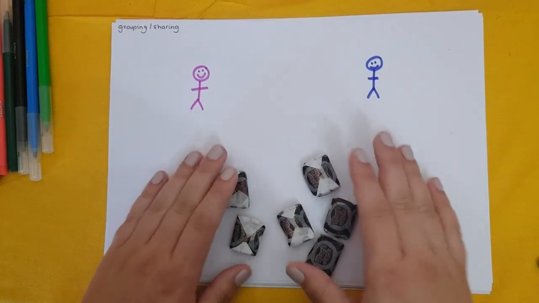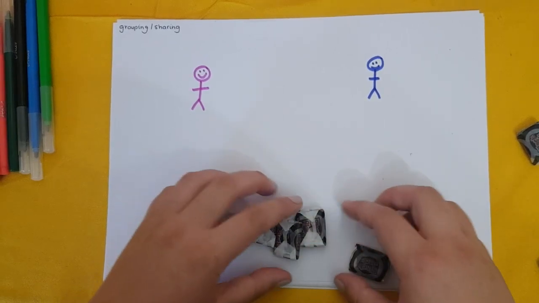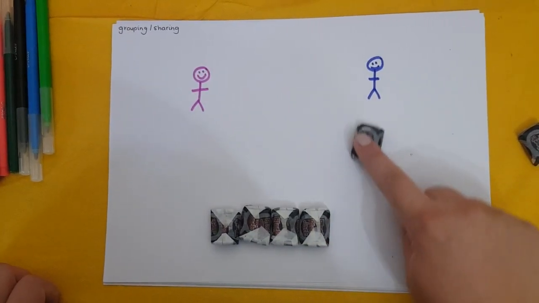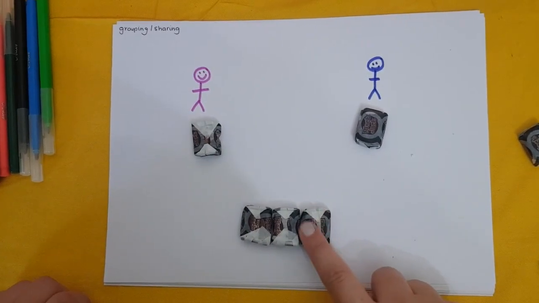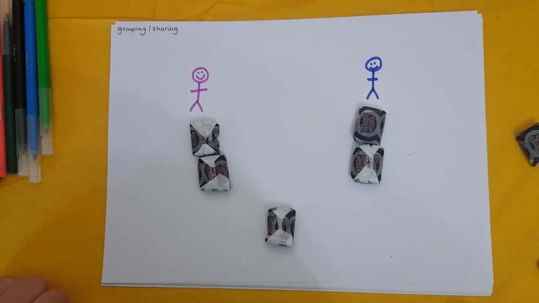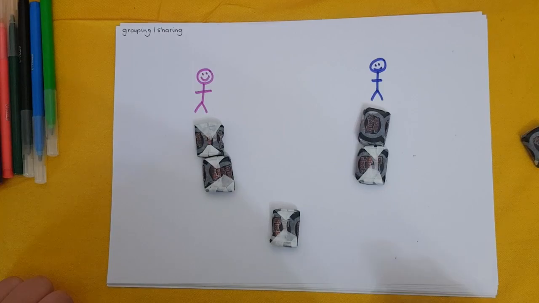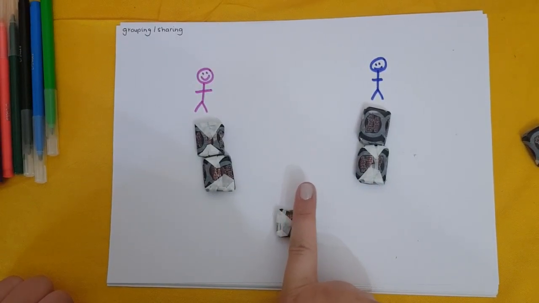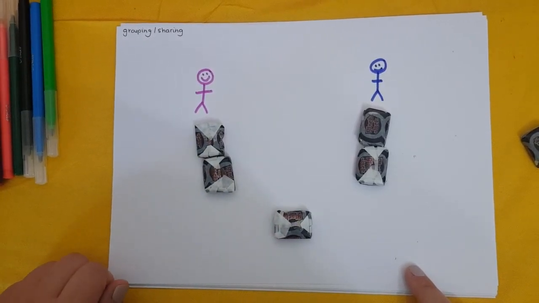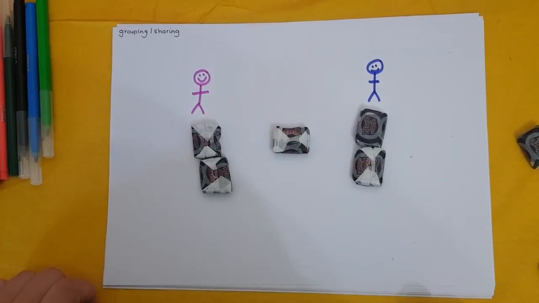Now, if we have a hard number like 5, because if we say half of 5 is, that's a bit of a tricky one. So this one, we will go 1 for him, 1 for her, 1 for him, 1 for her. Now we have 1 sweet left. What do we do to the sweet to make sure that everybody gets a piece? We will chop it in half so that he will get half and she will get half. So each person gets 2 and a half sweets. See how easy that is?